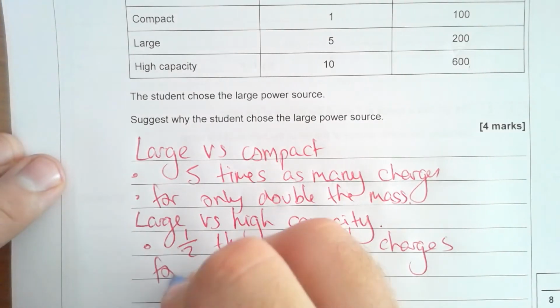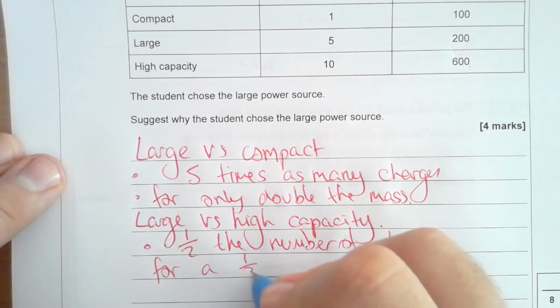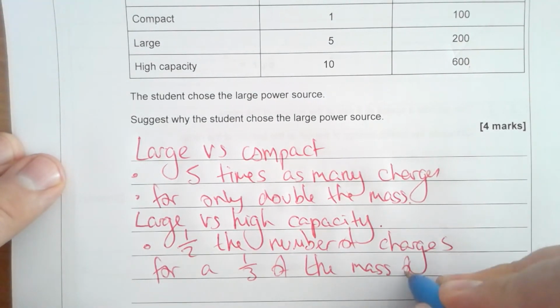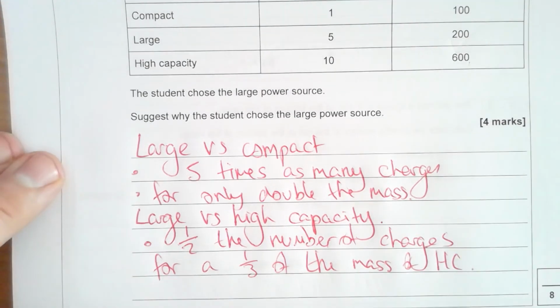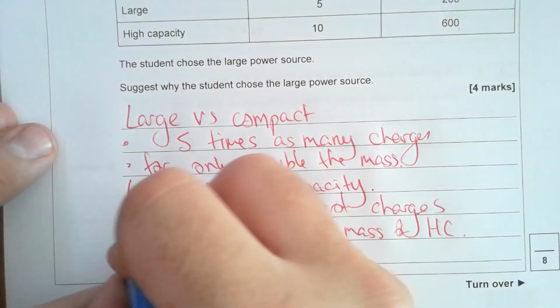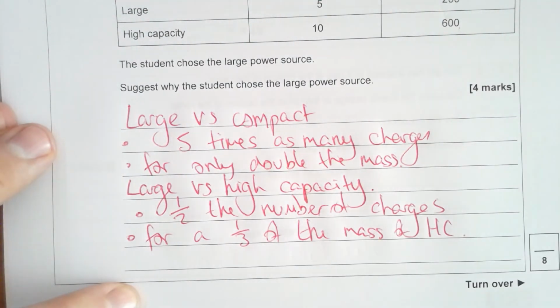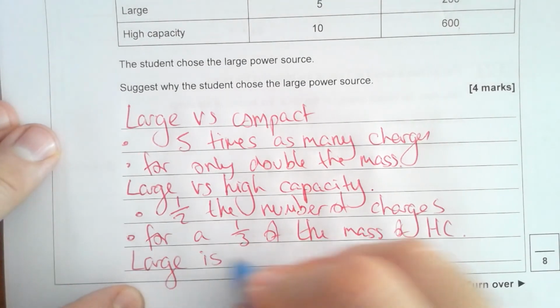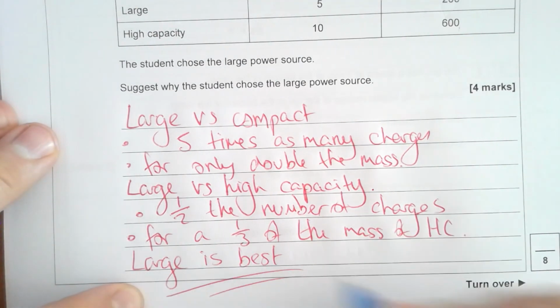So for a third of the mass of the high capacity, the charge to mass ratio is much better. So hence you would go for the large one either side. So you would choose your large one.